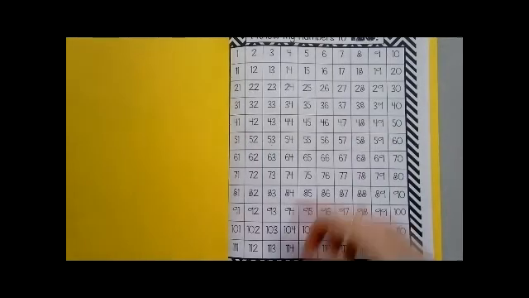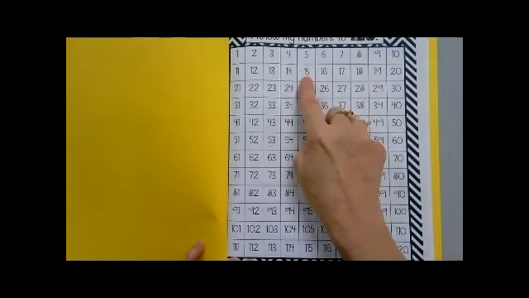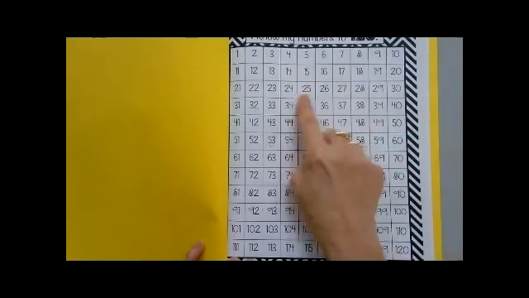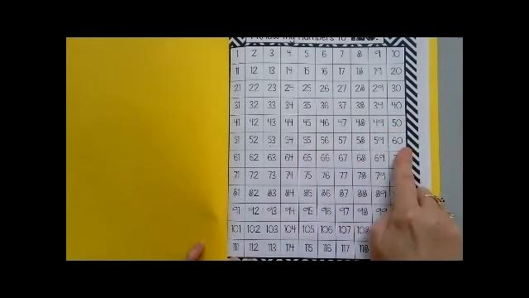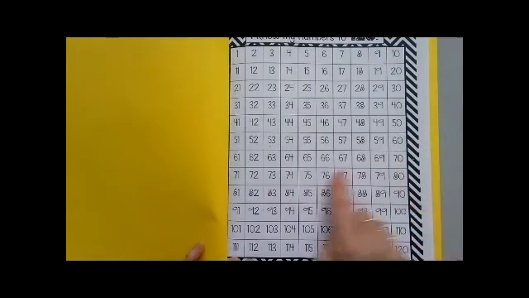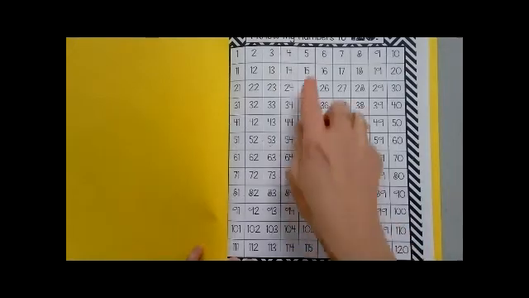By 5s to 100. Are you guys ready? Track with me and participate with me. Ready? Begin. 5, 10, 15, 20, 25, 30, 35, 40, 45, 50, 55, 60, 65, 70, 75, 80, 85, 90, 95, 100. One more time.